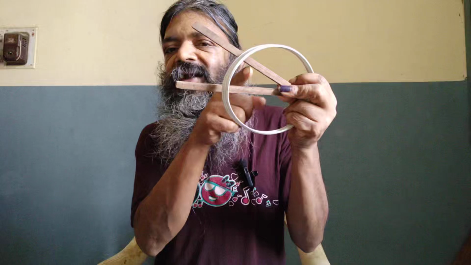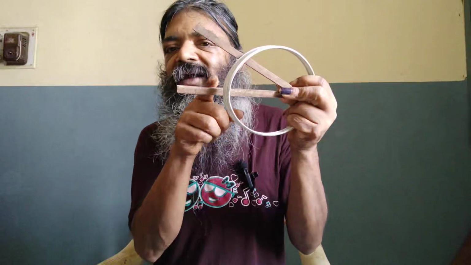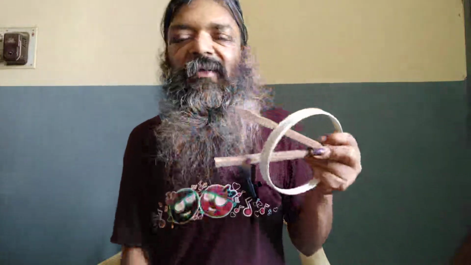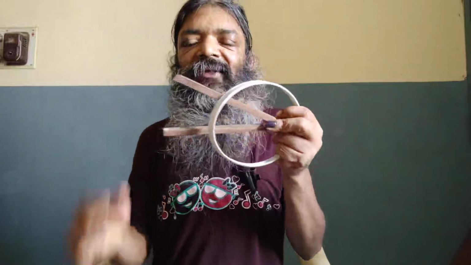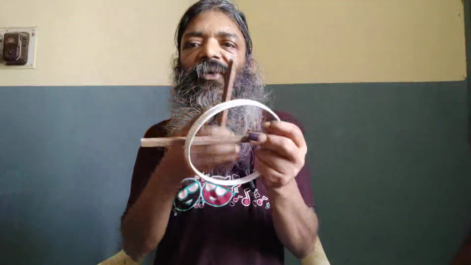Where this angle is theta, the length of this arc is r, the radius, into theta, where theta is in radian. In that case, the perimeter is the full 2 pi angle. R into 2 pi is the perimeter of a circle.